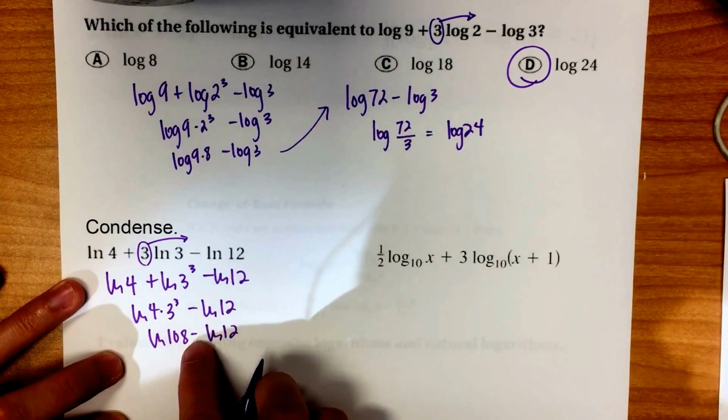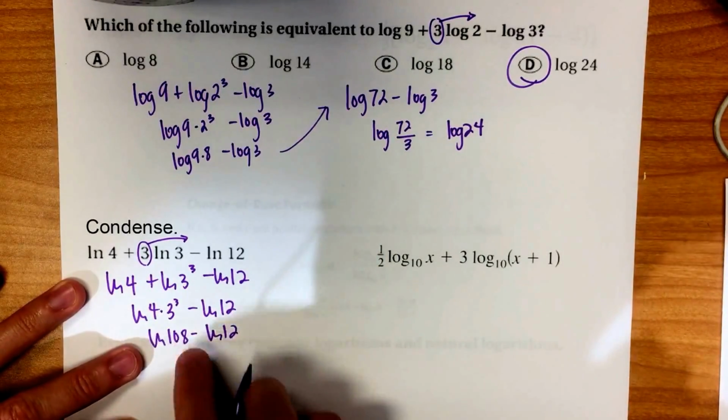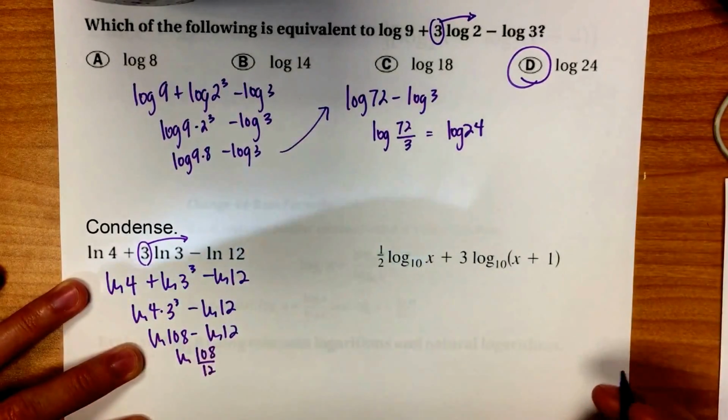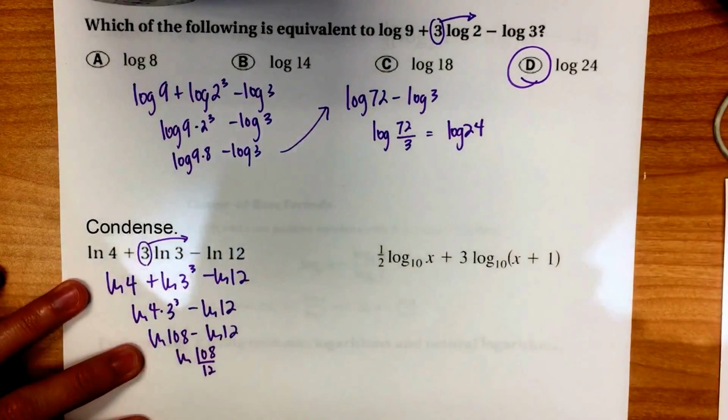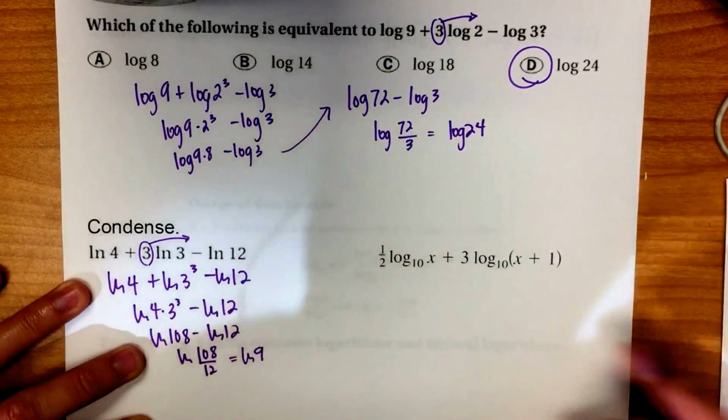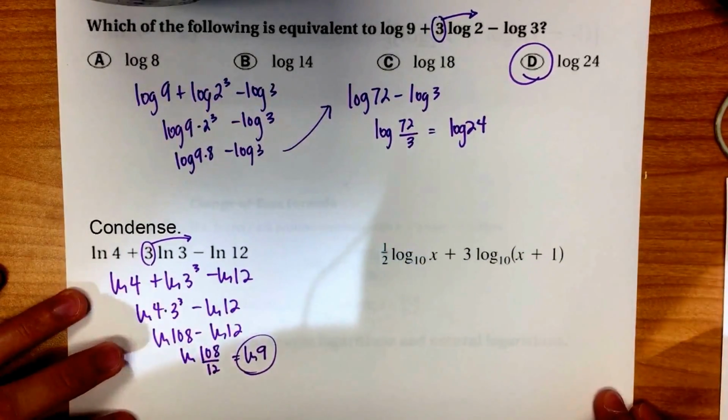To put these together, since it's subtraction, you have to divide the interior numbers. So natural log of 108 divided by 12. And when I divide 108 by 12, it simplifies nicely into the natural log of 9. And there would be your final answer.